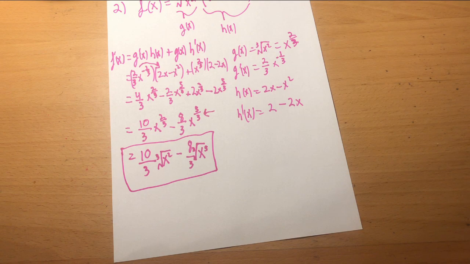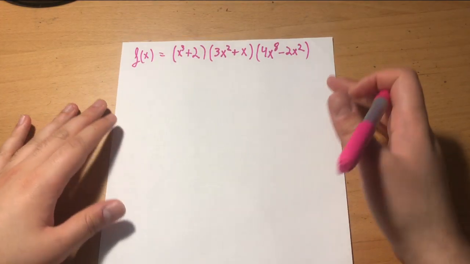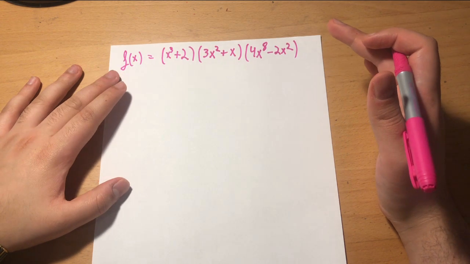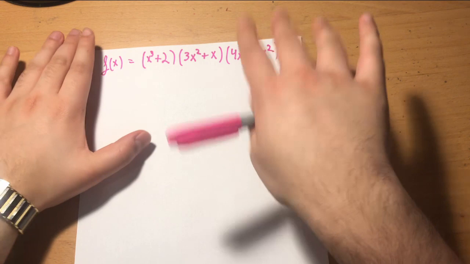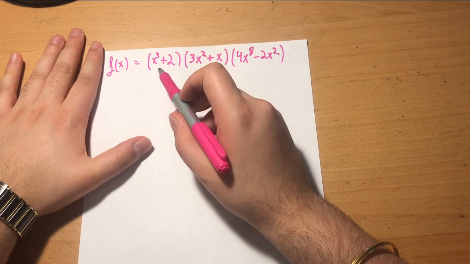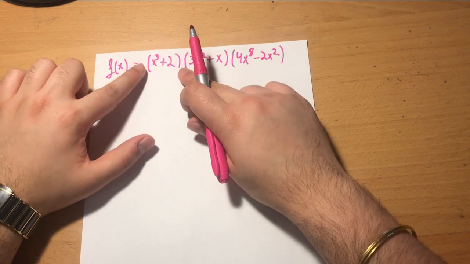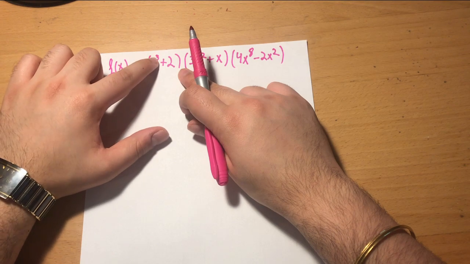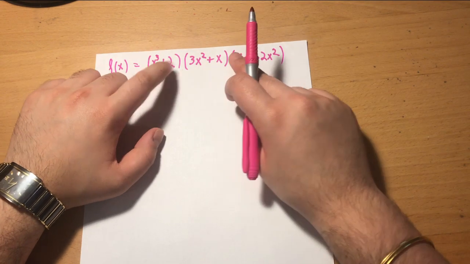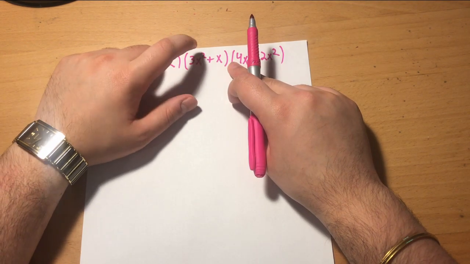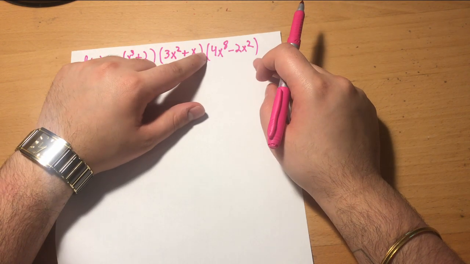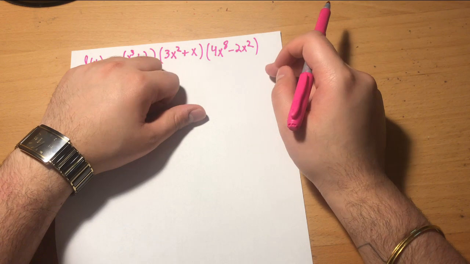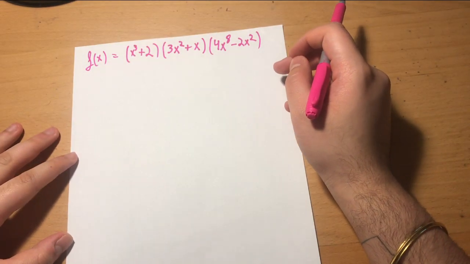All right, so let's try a slightly harder example. This is one example I wanted to make sure I go through. We have these items being multiplied together. f of x is our original function, and that's equal to, the first set of parentheses says x cubed plus 2. The next set, 3x squared plus x. And a third set of parentheses, 4x to the 8th minus 2x squared.